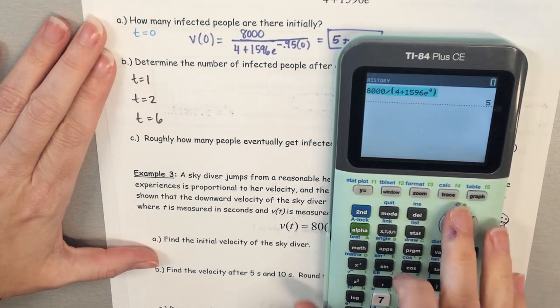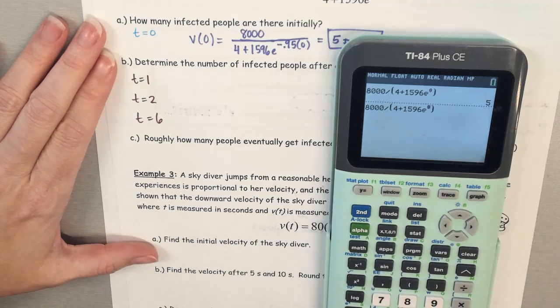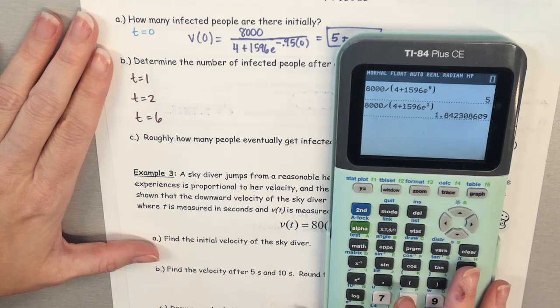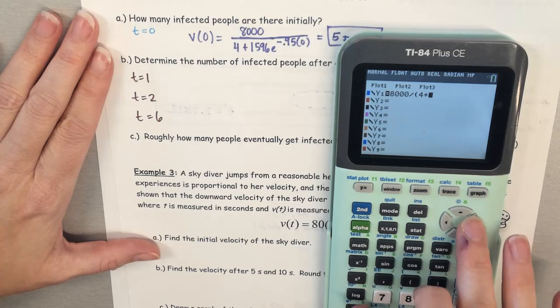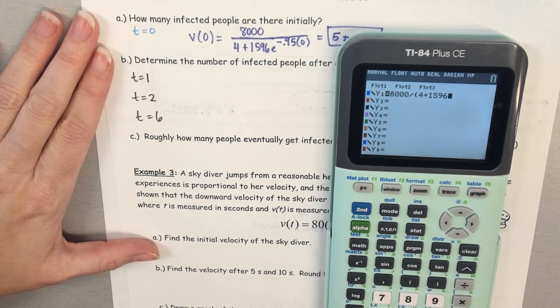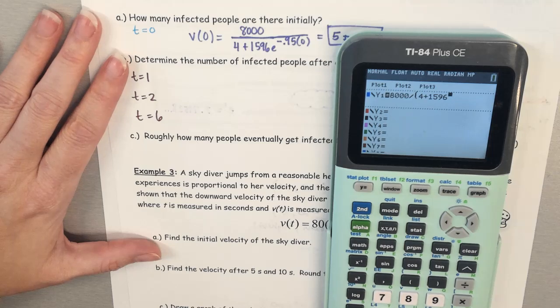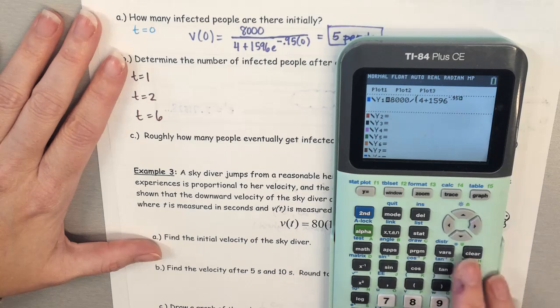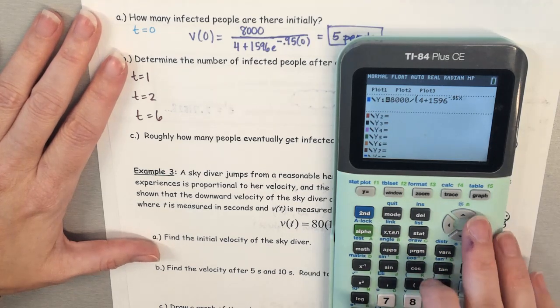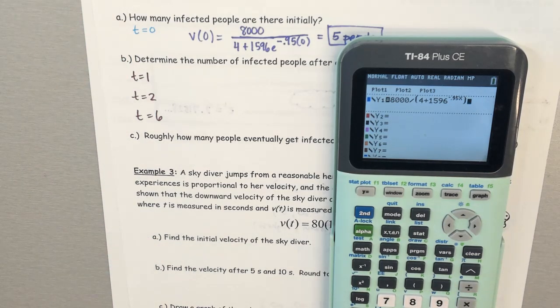So if you have one of these calculators, this is kind of cool, you can just go back and change it and press enter, or you can also plug it in here and do this to the power of negative 0.95. Okay, so when you put it in here, you can just use your table.